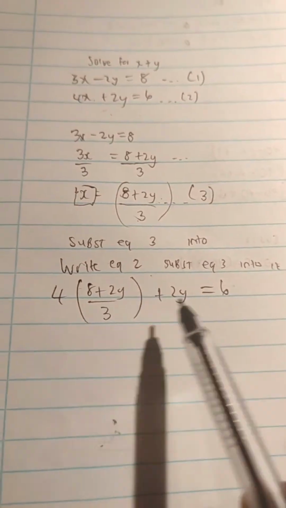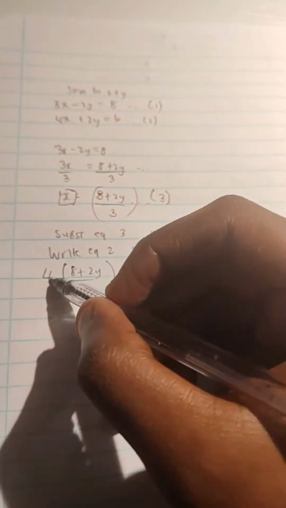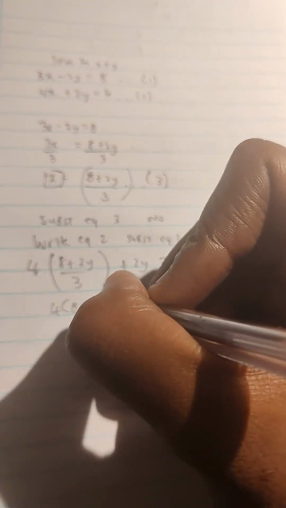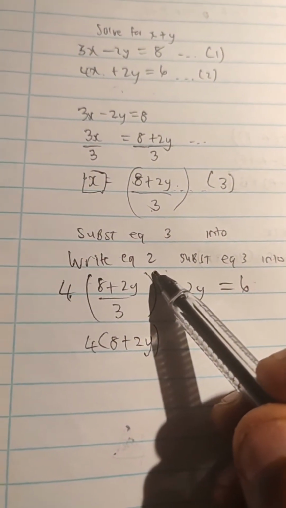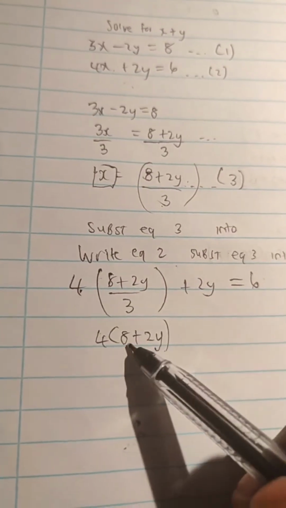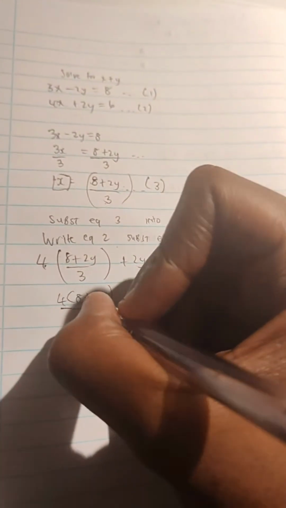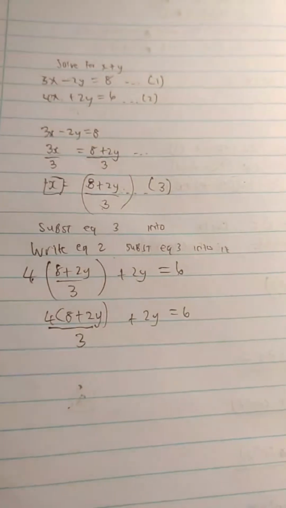Now that we are here, we are now going to solve for y. So this 4 is multiplied to the 8 plus 2y. So I'm going to write 4 times 8 plus 2y. I can do that because the exponent here is 1. If I apply the exponent here, it just removes the bracket and I simply have 8 plus 2y in the numerator because it's 2 terms. But it's all over 3, plus 2y is equal to 6.